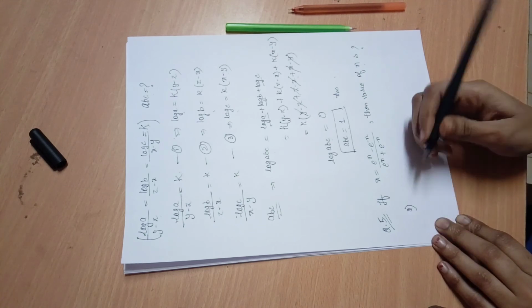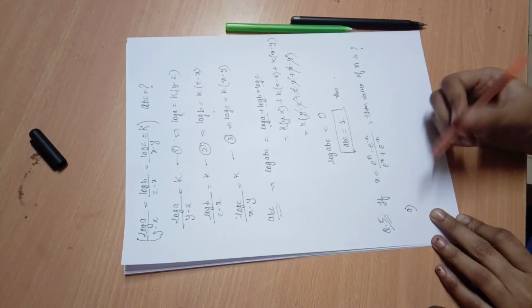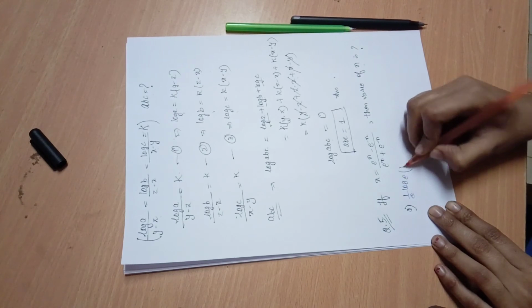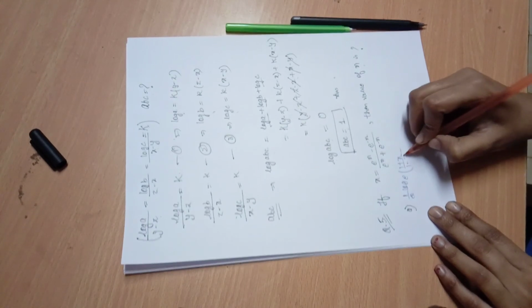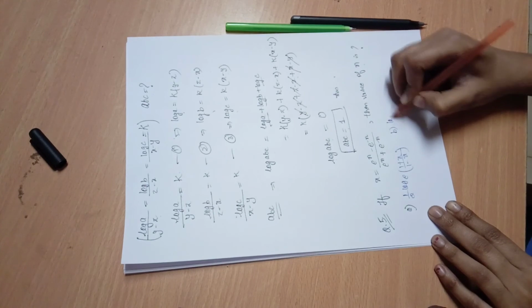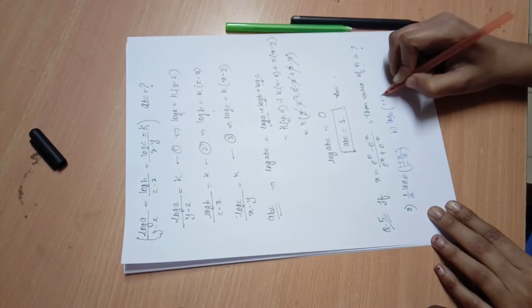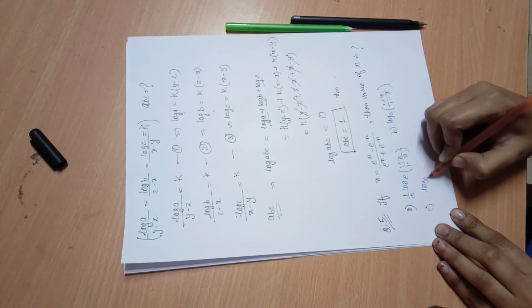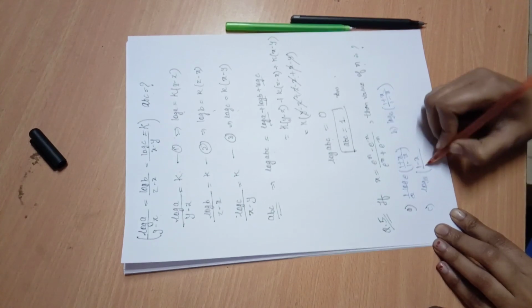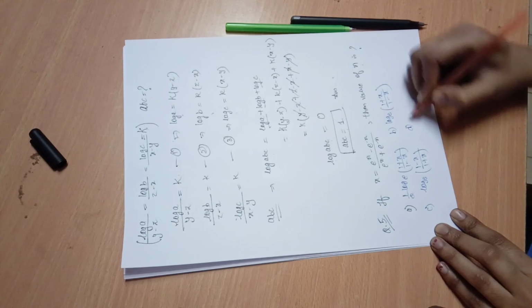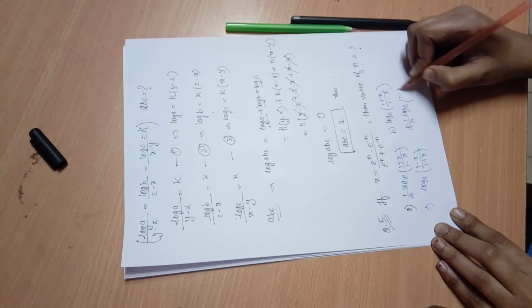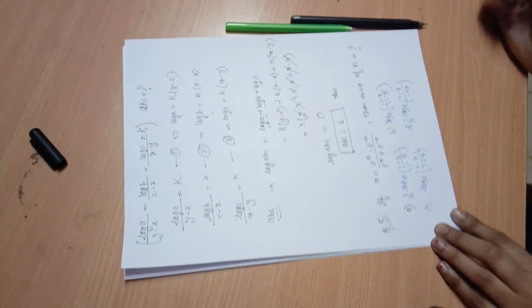Options are A, half log base e of (1 plus x) by (1 minus x); B, log base e of (1 plus x) by (1 minus x); C, log base e of (1 minus x) by (1 plus x); and D, half log base e of (1 minus x) by (1 plus x).